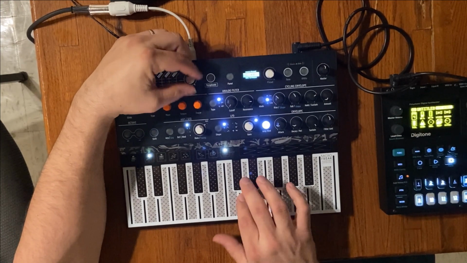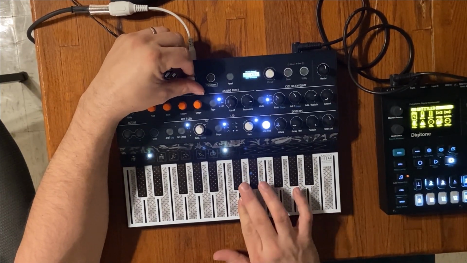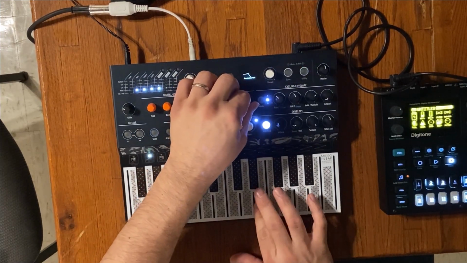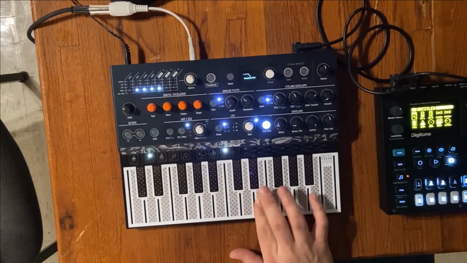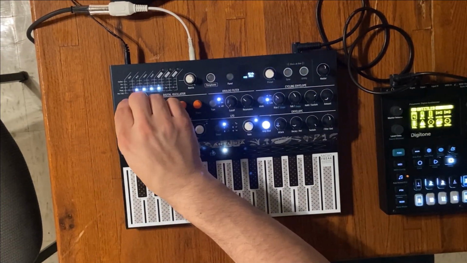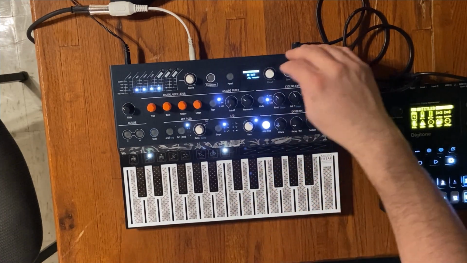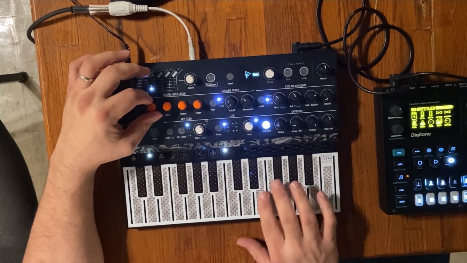And the wave. All right, we'll save that. All right.